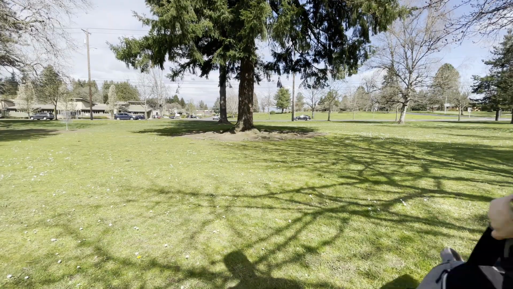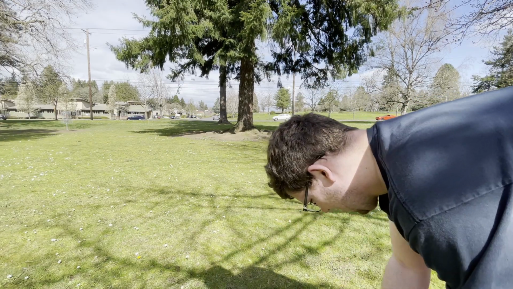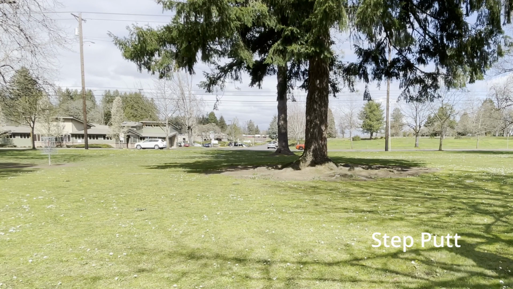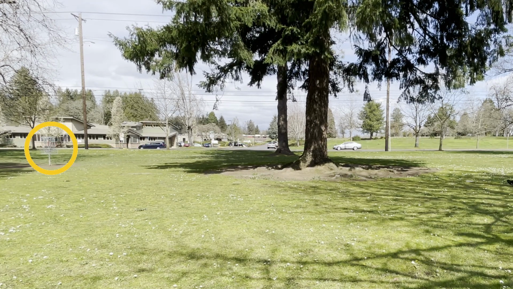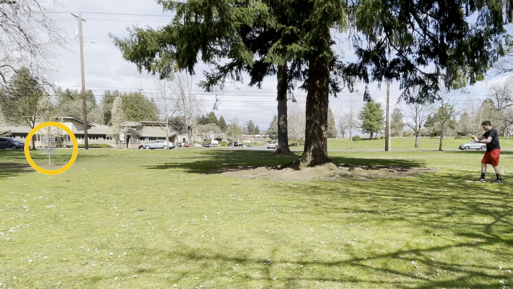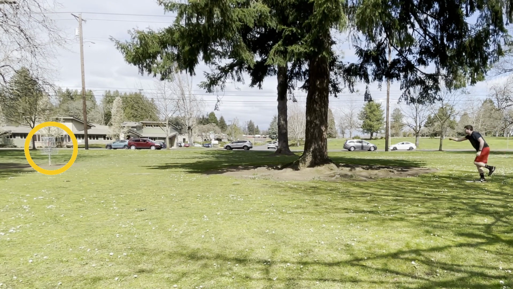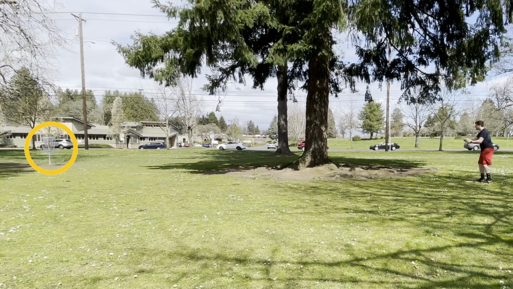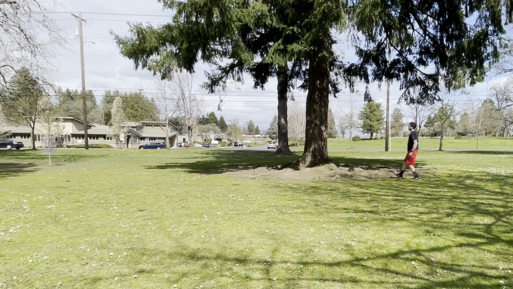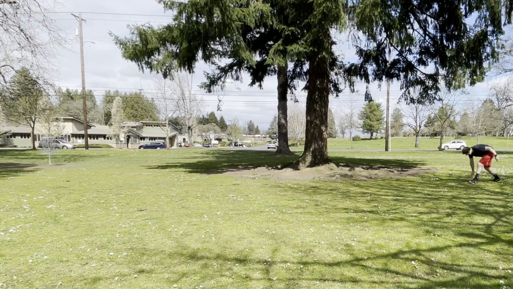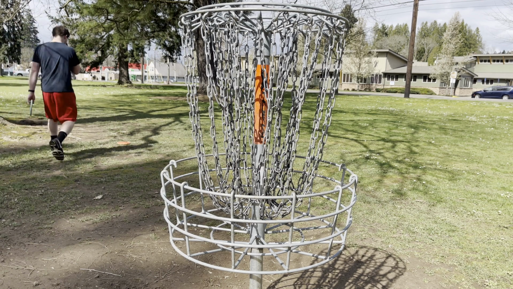This drive ended up in circle 2, and as stated previously, I am able to land in front of my disc when putting in this range. This is a different type of putt. It's a step putt versus the jump putt that I performed earlier. This is just another way to generate power in hopes to get that disc into the basket from this range. Unfortunately, I was not able to make that putt, and so I have another circle one standard putt from about 15 to 20 feet on the opposite side of the basket.